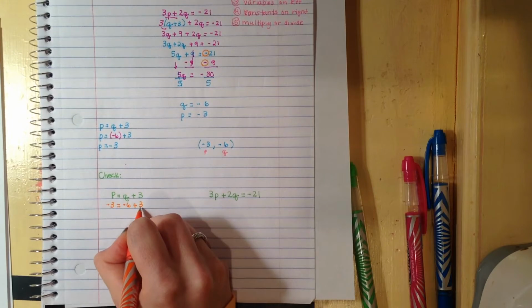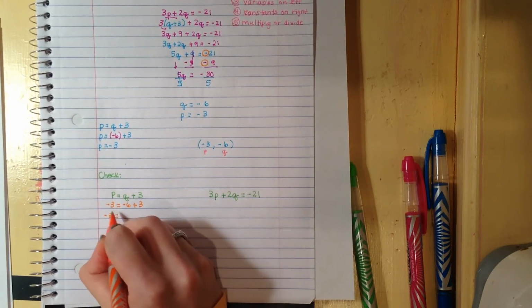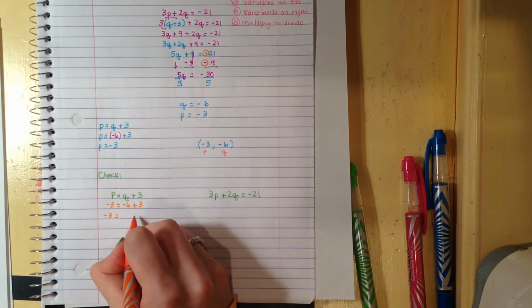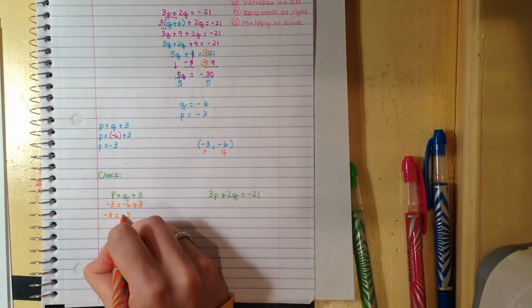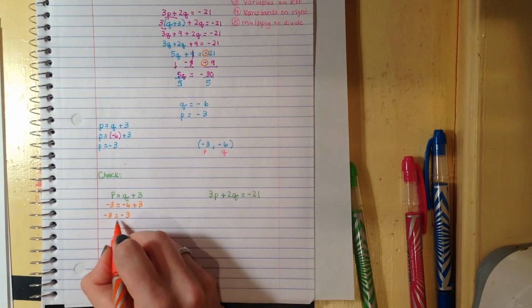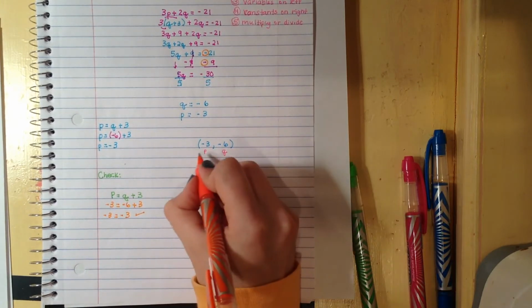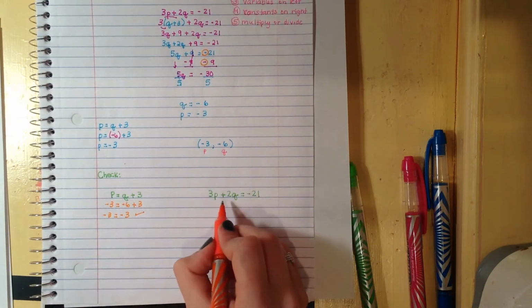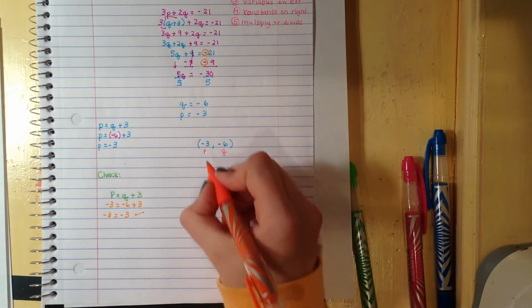So signs are different. Once again, I'll bring down what's on the left side. It's by itself. Signs are different. Subtract 6 from 3, or 3 from 6, 6 minus 3, which is 3, and keep the sign of the larger. Negative 3 equals 3. That is true. Negative 3, negative 6 is a solution of this first equation, but it has to hold true for both equations for it to be a solution of the system.